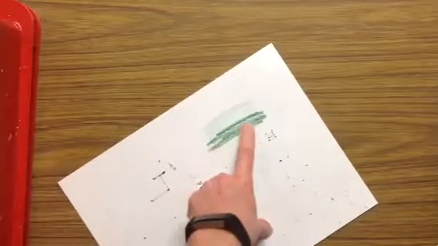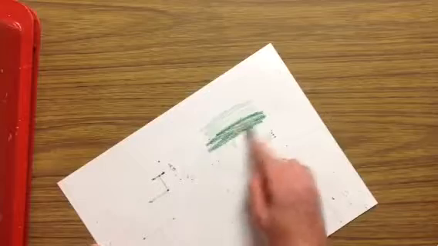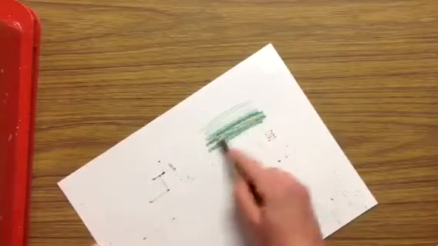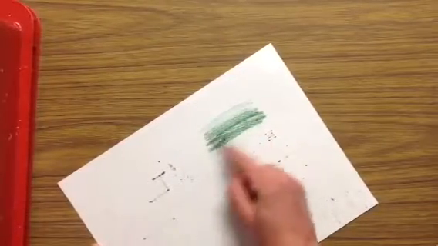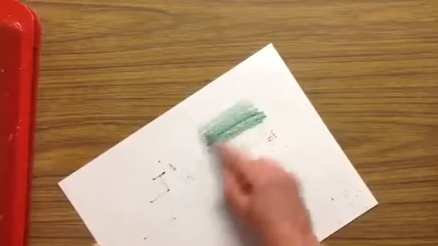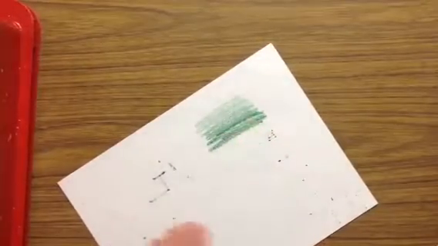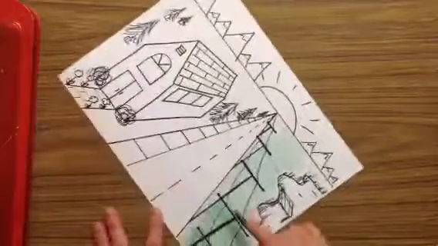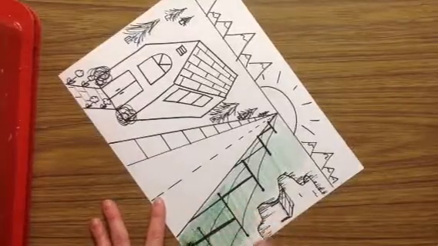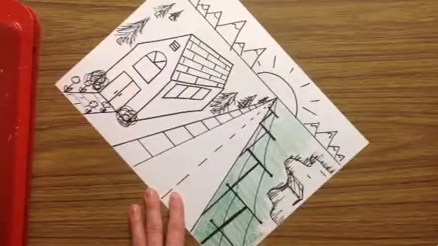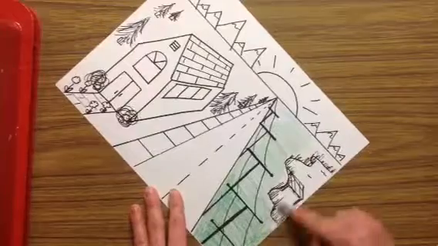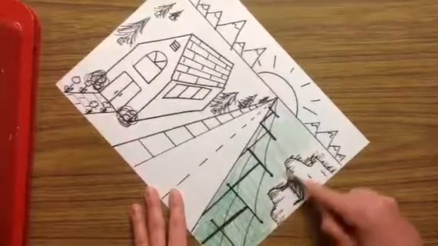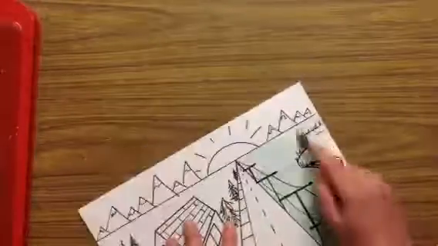And see that really dark line there? If you have that happen, just keep going over that spot with different pressures to make it more gradual from light to dark. So I am doing that on the grass here. And I'm going to start thinking about color mixing. So value change and color mixing.